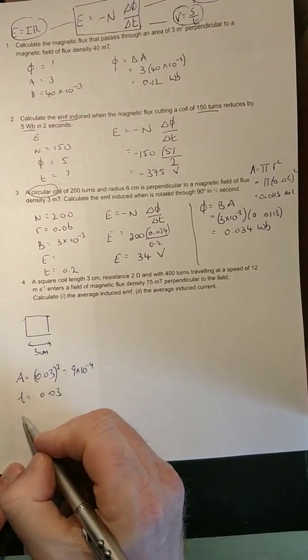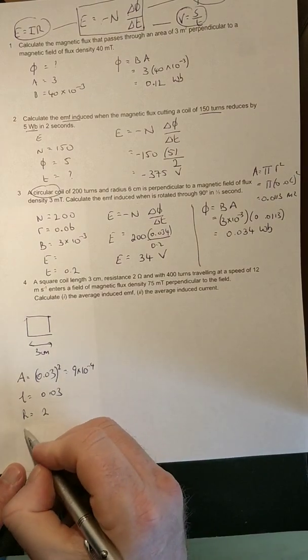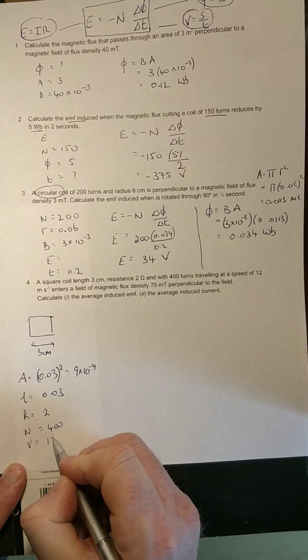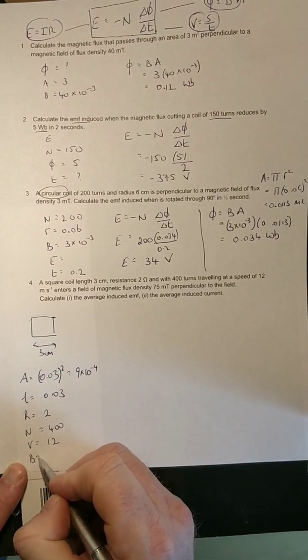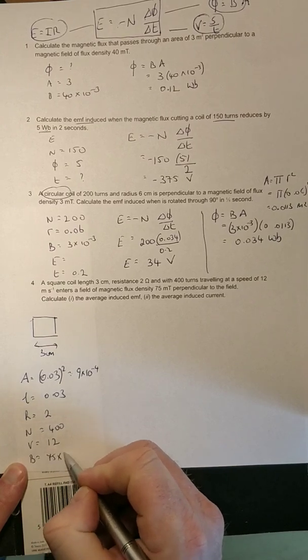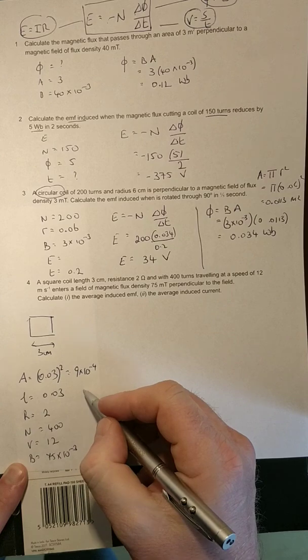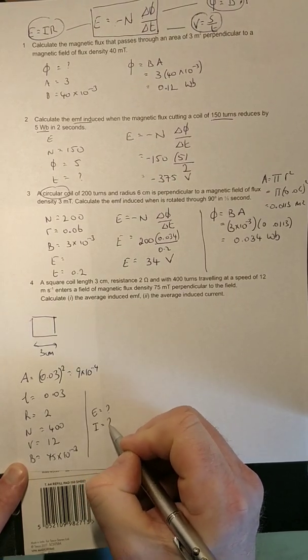Okay, resistance is 2 ohms, so that gives you the warning. Ohm's law is on the way. 400 turns. Speed of 12 meters per second. Magnetic flux density is 75 by 10 to the minus 3. And you're asked for the EMF, the average EMF, and the average current as it enters the field.